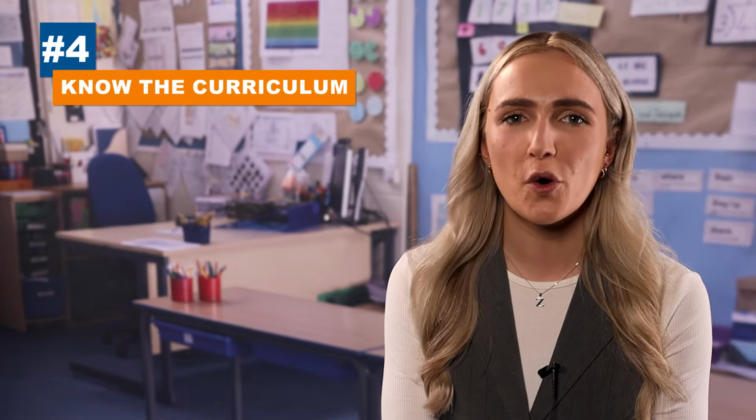Top tip number 4, know the curriculum. Supporting literacy and numeracy is a core responsibility for TAs in all year groups and settings. It is vital that, as a teaching assistant, you know the national curriculum and understand the progression in learning. The teachers you work with will be responsible for providing you with this understanding.